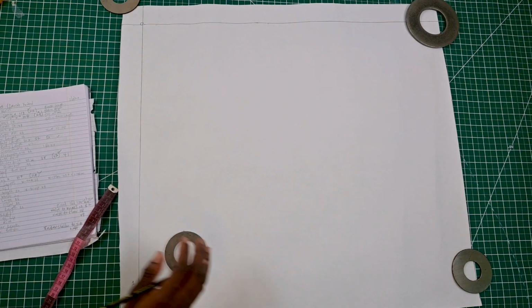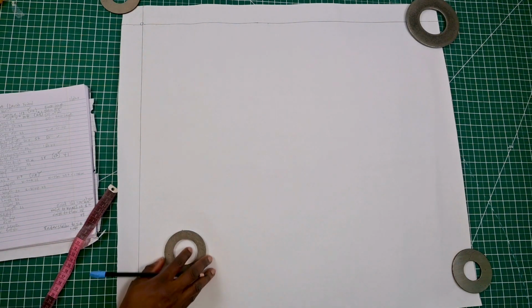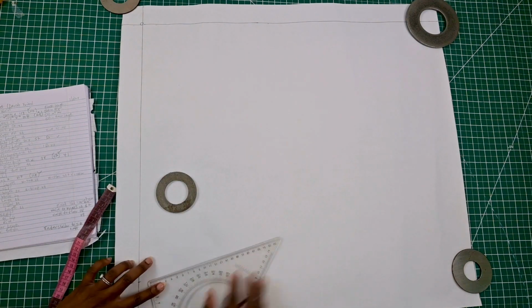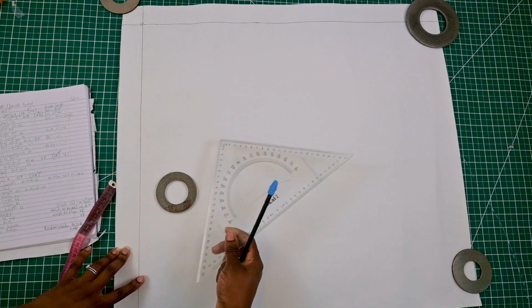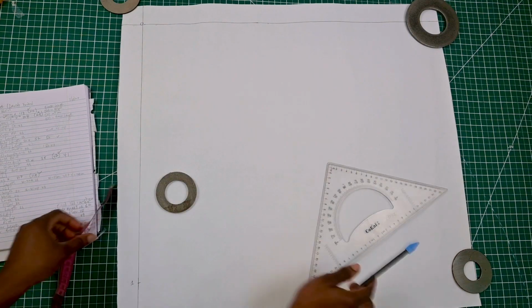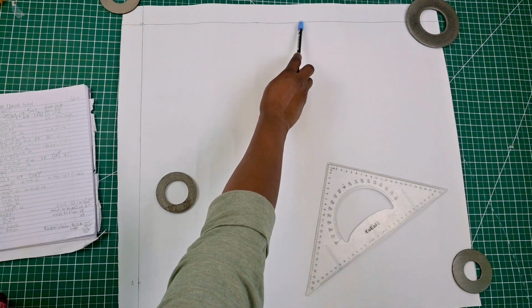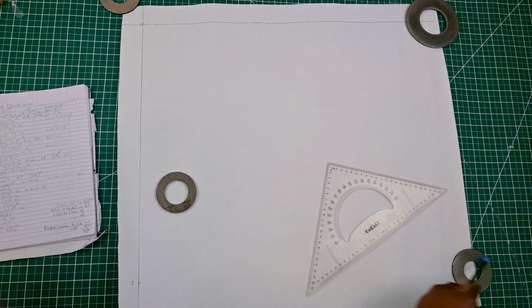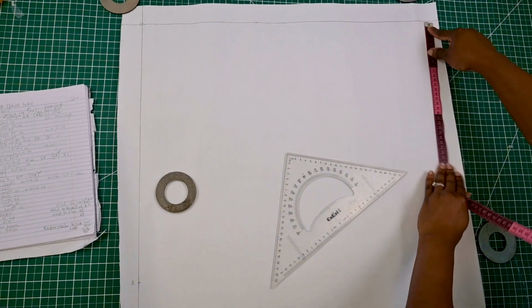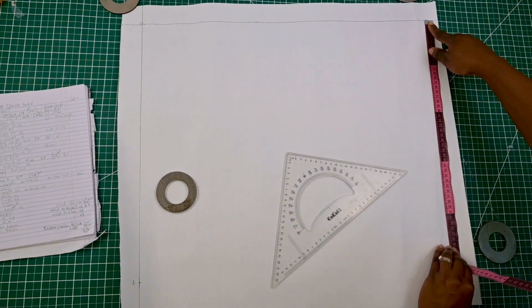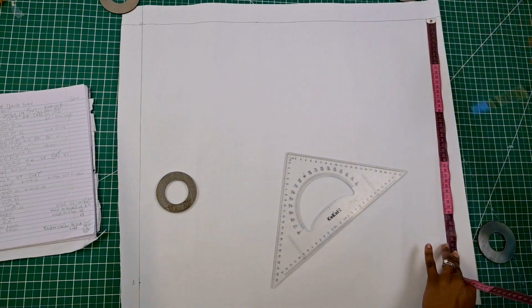If you have a set square, you should use your set square to square out like this. But for the benefit of those that do not have a set square, I'm just going to measure my back body length this way, and draw a straight line across it. So I'm measuring 47 at this end too, just to get a straight line.